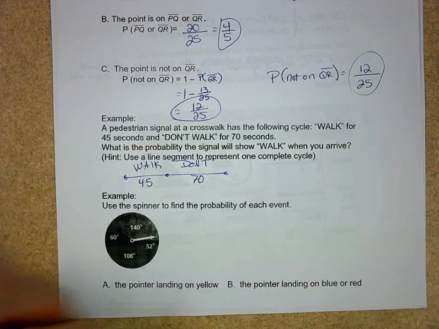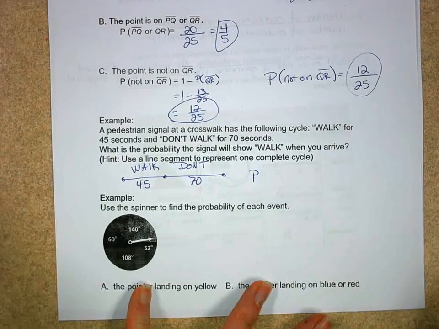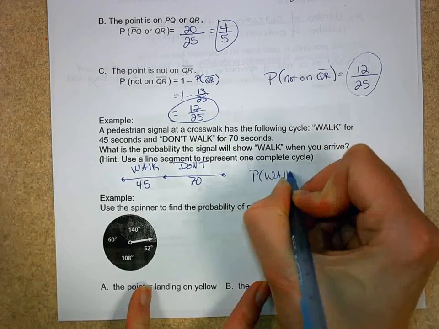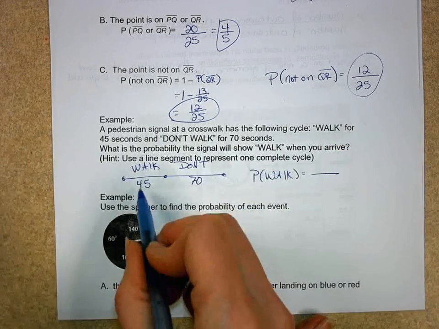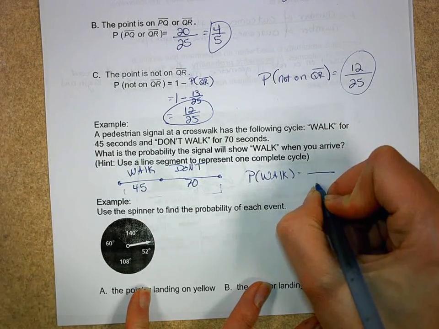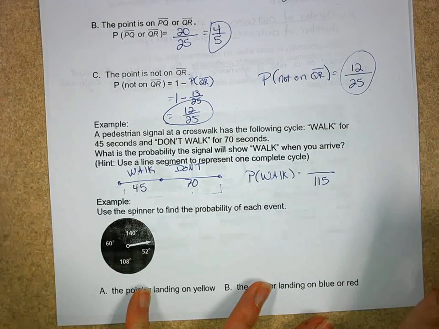So with this, I want to know what's the probability of walk. You have to use the length of the line segment. What would be the length of this whole line segment? That's right, 115. 45 plus 70 is 115.